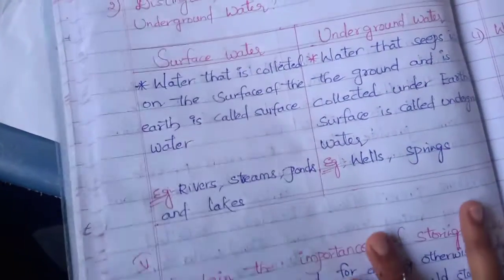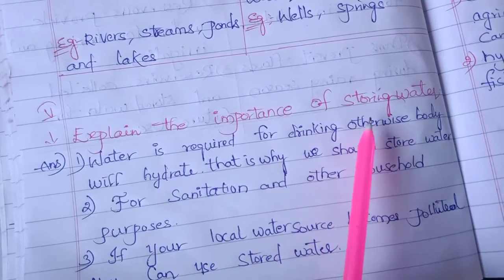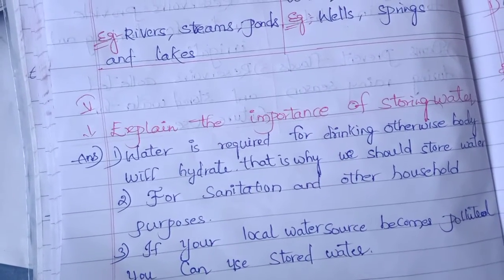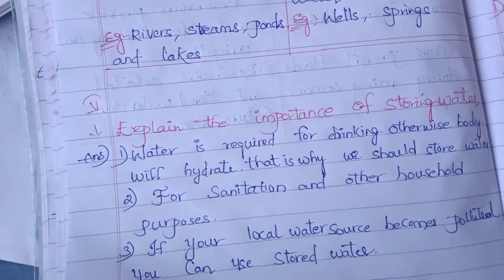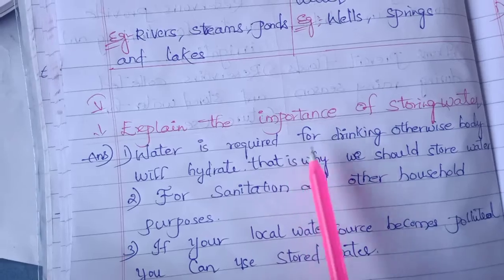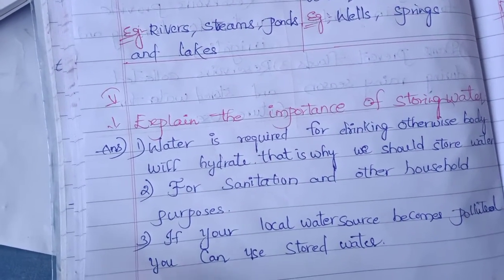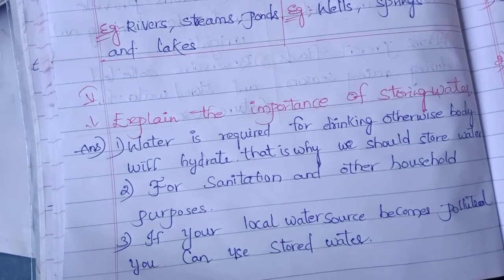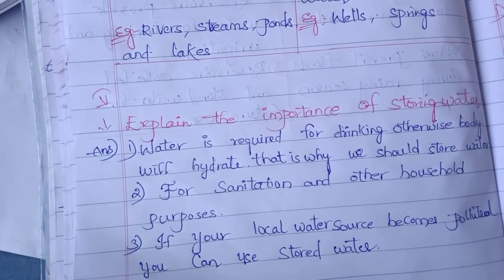Now fifth Roman. First question here, children. Explain the importance of storing water. See, is there any use of water? If you store the water, is there any use? Yeah, we have many uses. Let me explain. First one, water is required for drinking, otherwise the body will dehydrate. That is why we should store water. So children, if you do not drink the water, then what happens? Our body will be dehydrated.